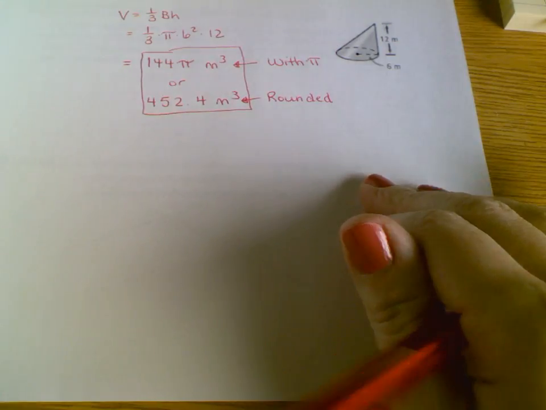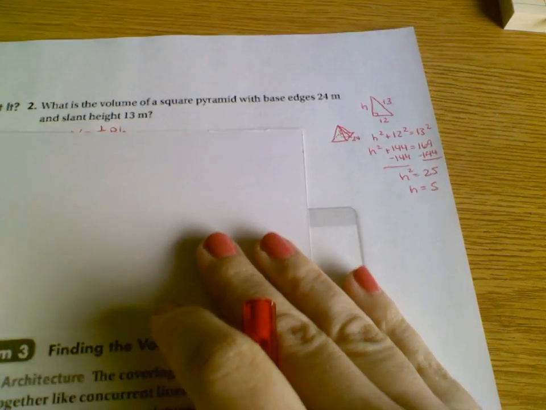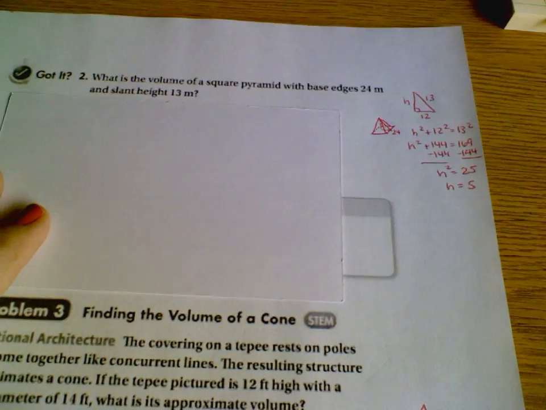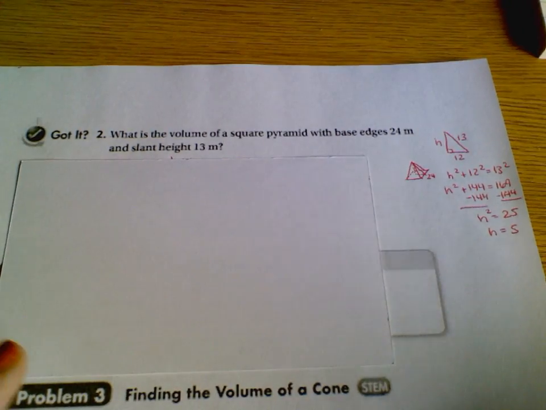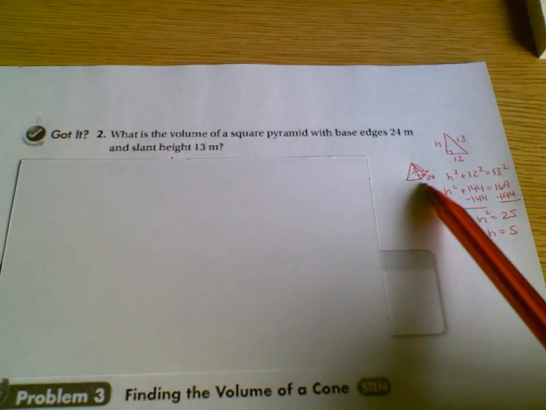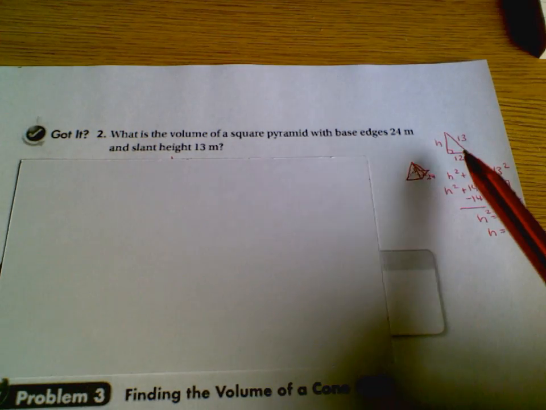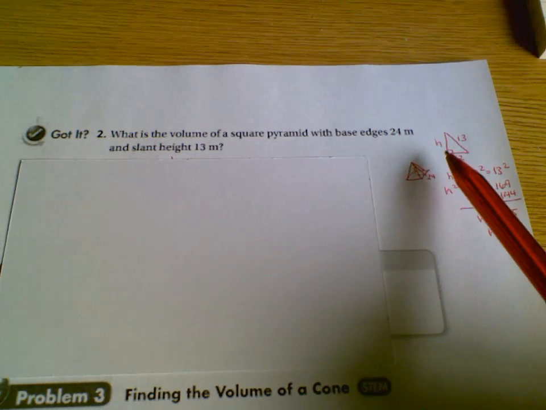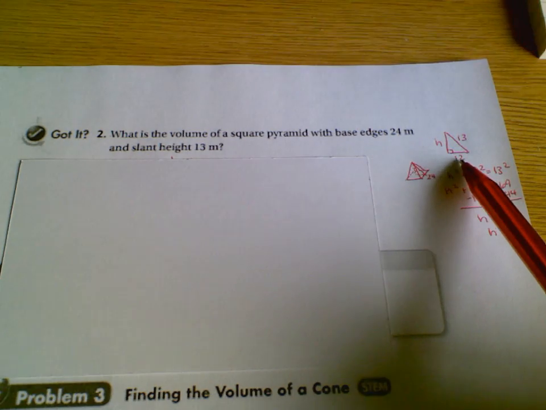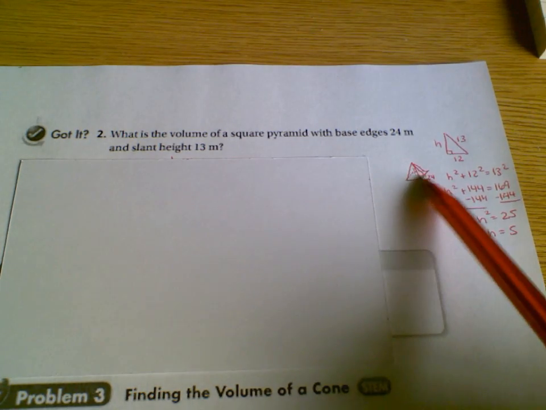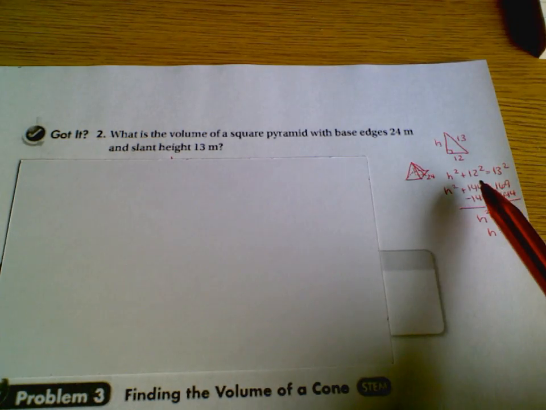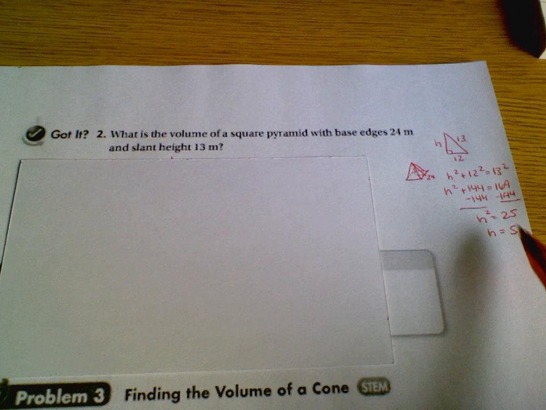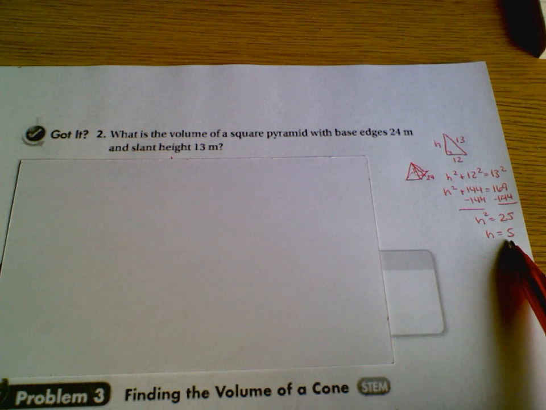All right, let's have you try the next one on your own. In the next one, it said another square pyramid with base edges of 24 and slant height of 13. So here was my pyramid that I kind of drew out, and then this was the right triangle to help me find my height. I know that a side length of my triangle is half of the pyramid length, so that's how I know it's 12, and then the slant height was 13. So when I went through the Pythagorean theorem, I found that my actual height of the pyramid is 5.